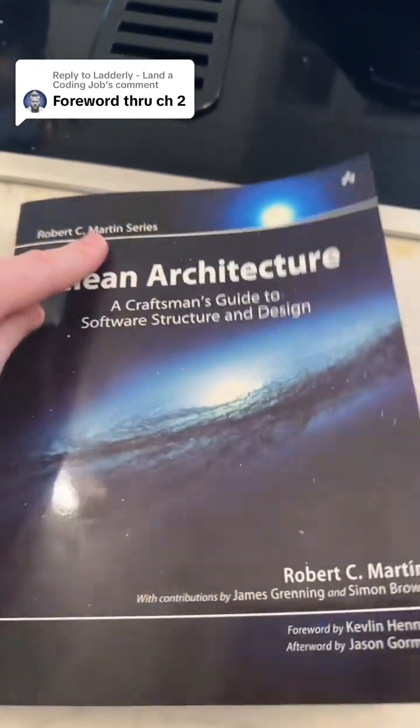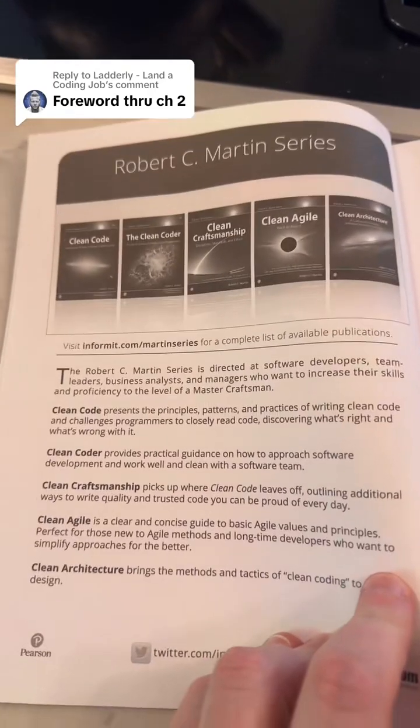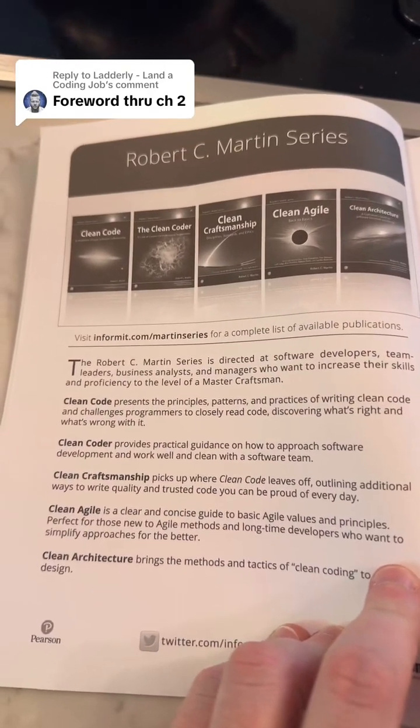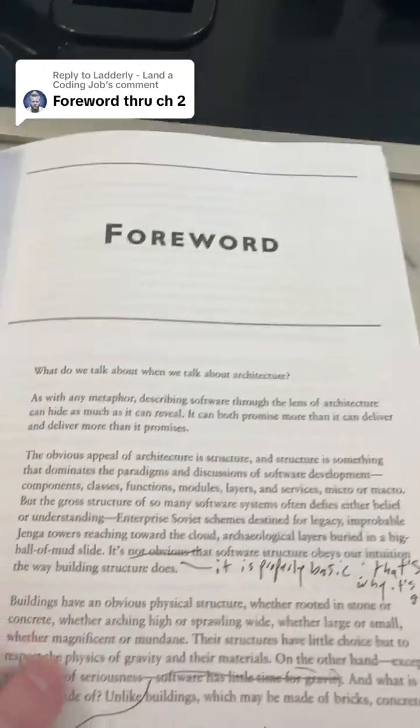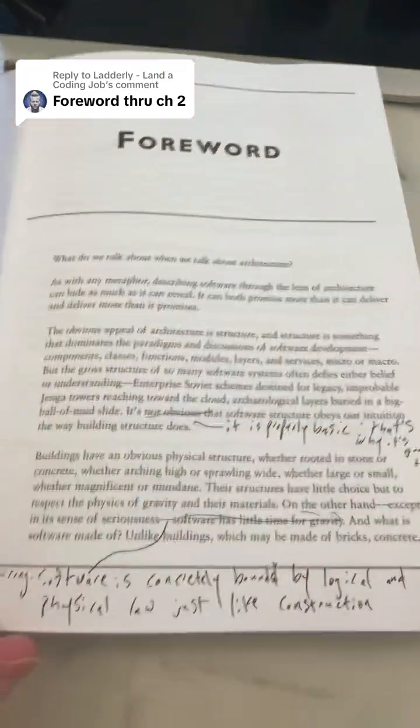Let's review the foreword through Chapter 2 of Clean Architecture by Robert Martin, aka Uncle Bob Martin. This book was published in 2018 and it's part of a larger series. In the foreword, he ponders the word architecture and says that it's not obvious that software obeys our intuitions about construction, but I think it does.